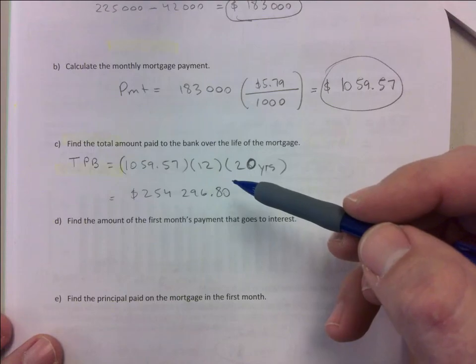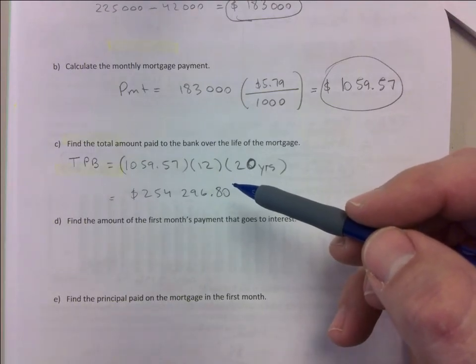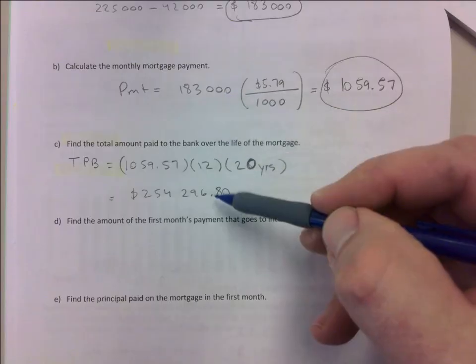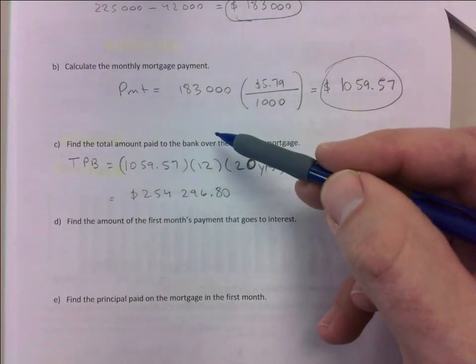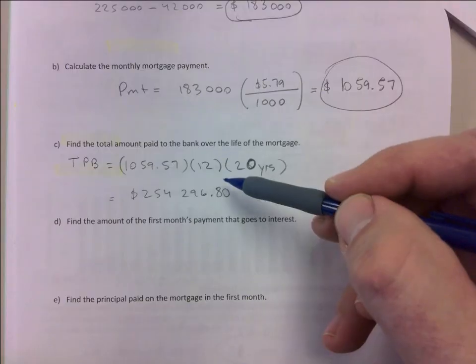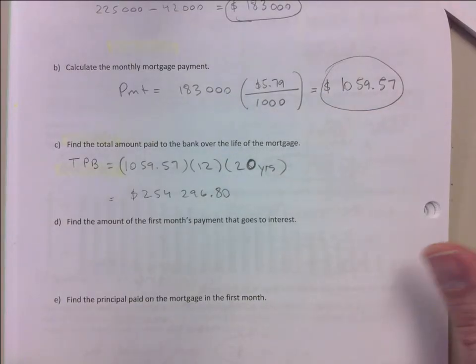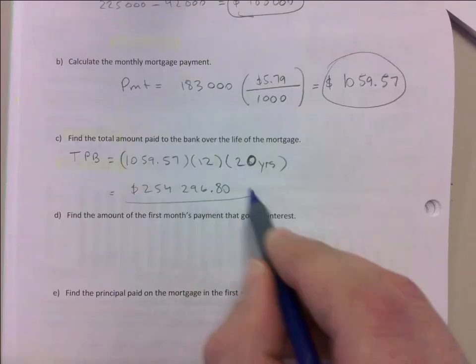If this amount isn't bigger than what you borrowed, you're not borrowing from a bank, you're borrowing from mom or dad. They don't charge you any interest and it's fine. But, right, you see 183, 254, we can clearly tell that we're paying back more than what we got, and that is the interest that they're earning, okay? So just to make sure you understand that.